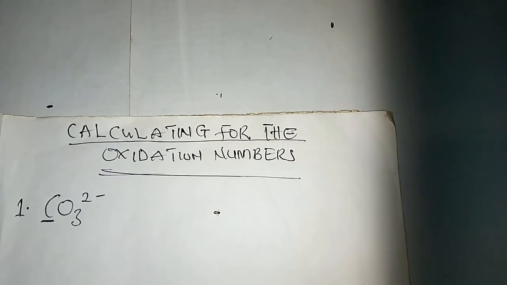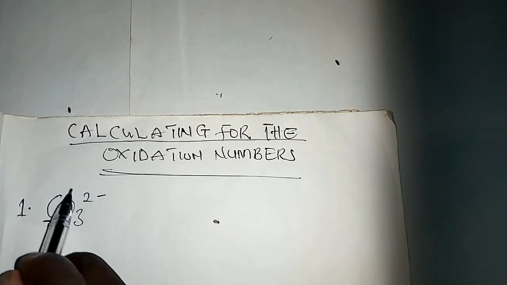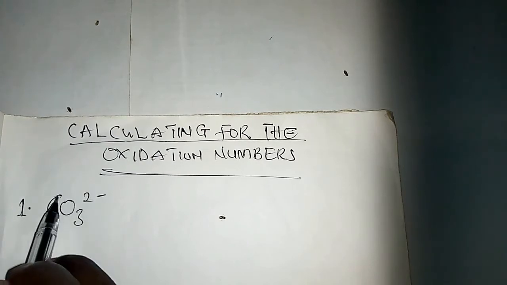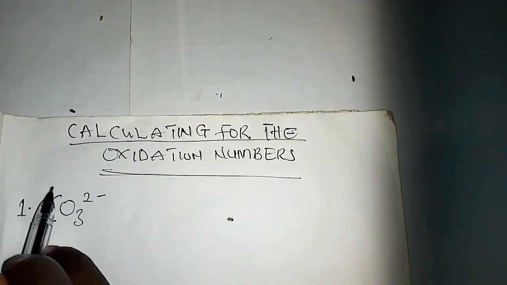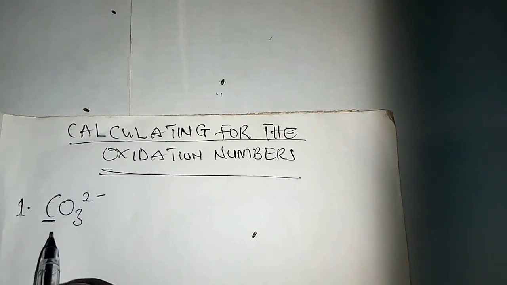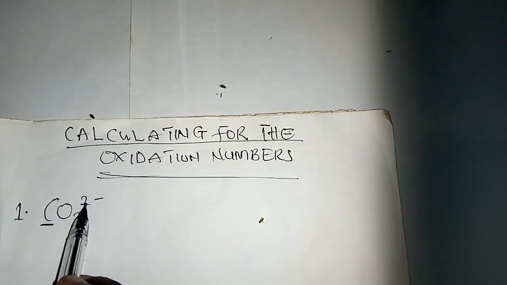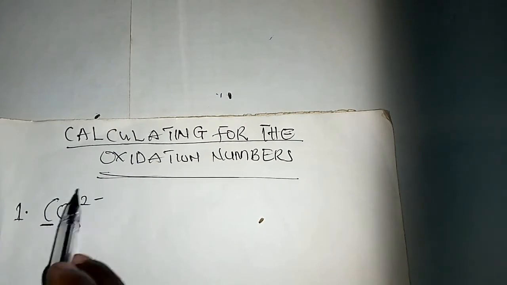One thing that you need to know is that in the 6th rule I stated that in most substances, oxygen has an oxidation state of -2, except in peroxide. Here, this is not a peroxide, so oxygen has an oxidation state of -2. Another rule says that the algebraic sum of the oxidation states of the elements in a compound or a radical is equal to the charge carried by the radical. If I add the oxidation state of carbon and the oxidation state of oxygen together, I should get the charge the radical is carrying, that's -2.